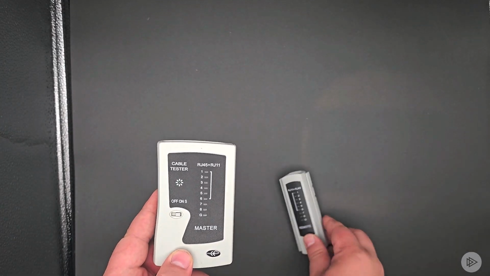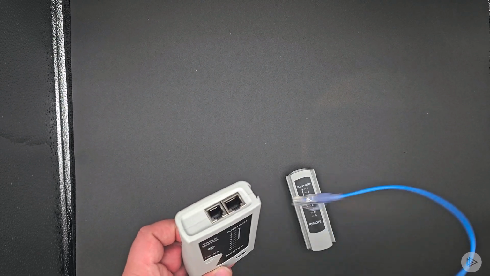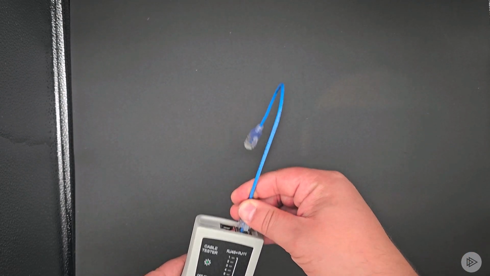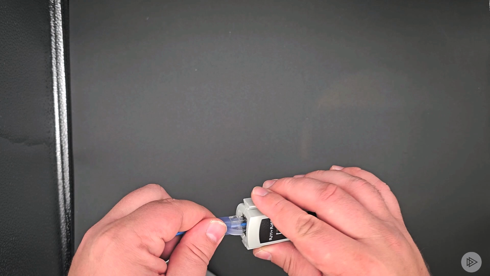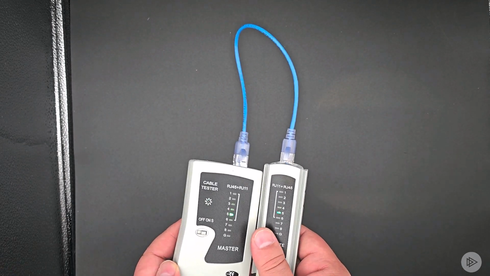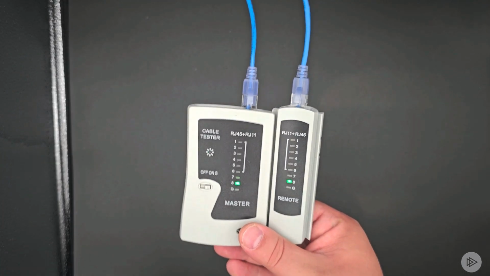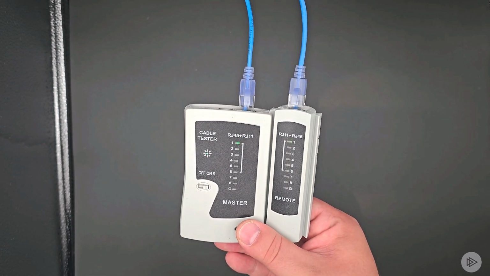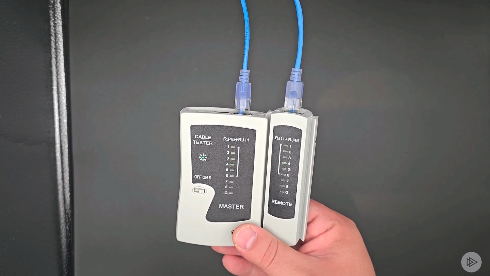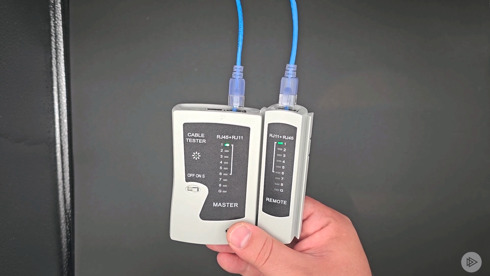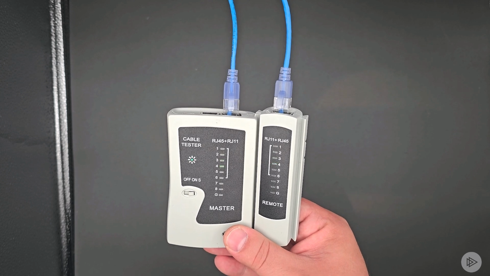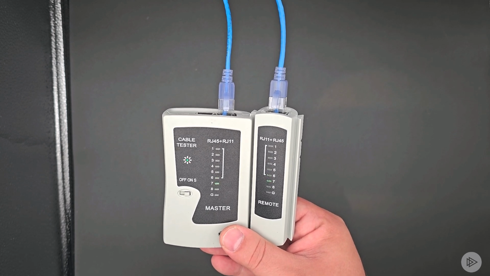Now let's take a look at a cable tester in action. The concept of a cable tester is pretty simple. You have 2 different pieces, 2 sides, and then you plug the cable that you want to test in both sides of the tester. Now, the cable tester will send data on each pin of the 8 pins of the cable, because remember, the RJ45 connector has 8 pins, and as long as the lights from the left side and right side light up the same number all the time, it means that the cable is good.